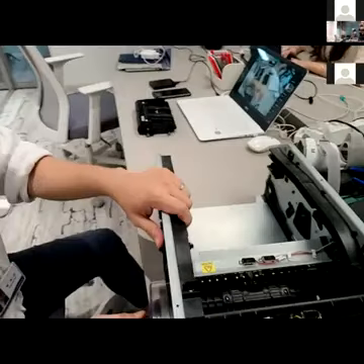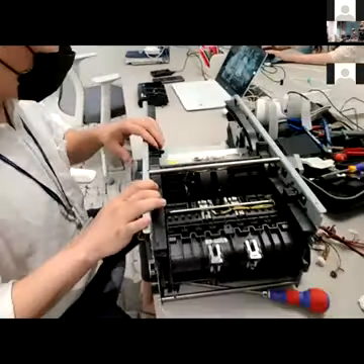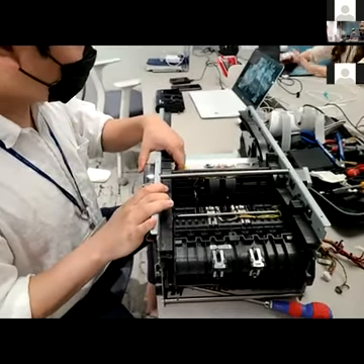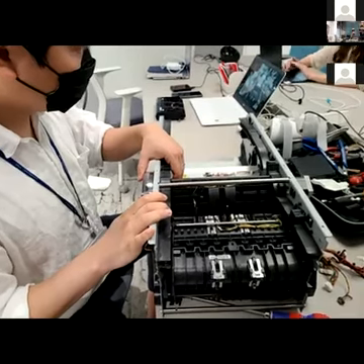And the rest. So if there's any problem or any damage with the main carriage, then you have to change the whole body of that carriage.